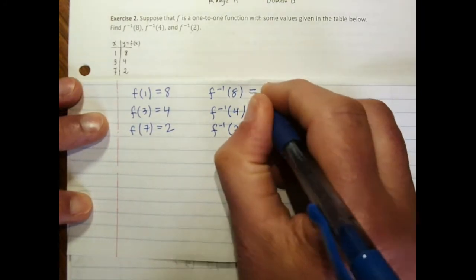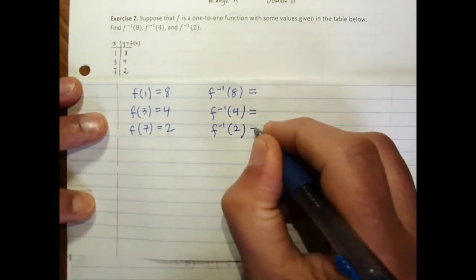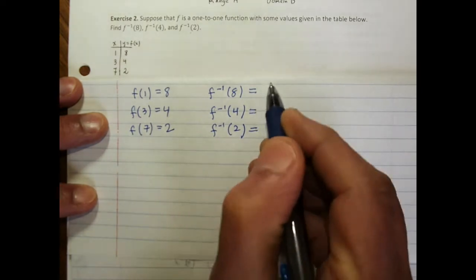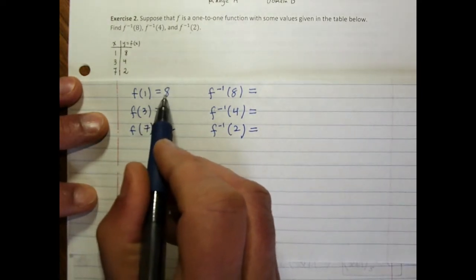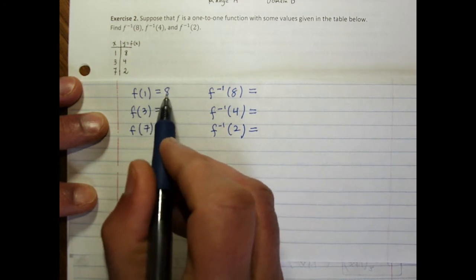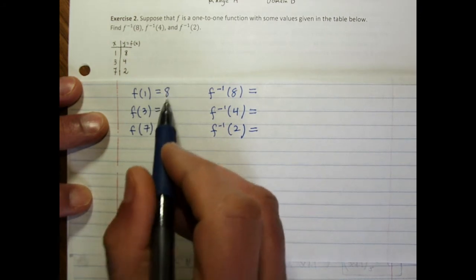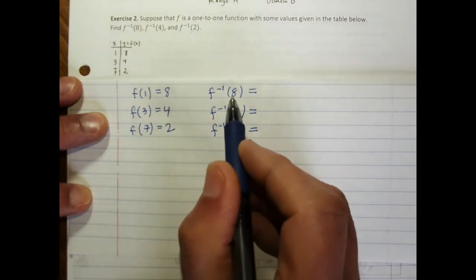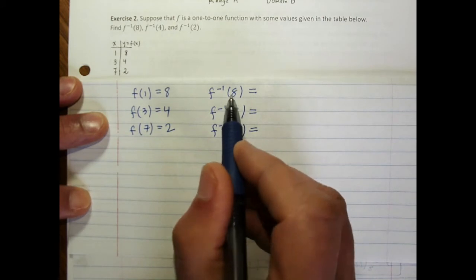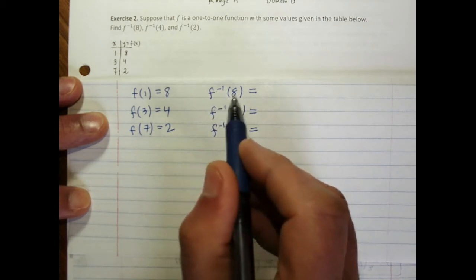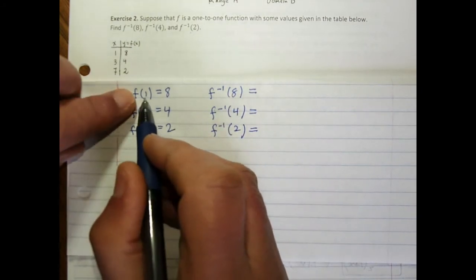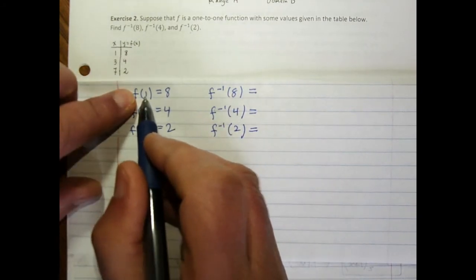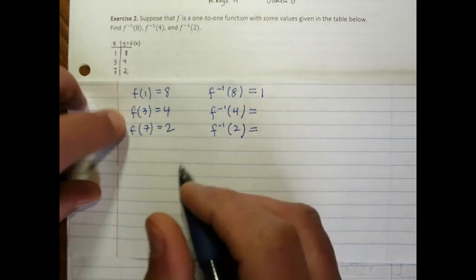There's nothing to calculate here. This is just interpretation. And we're just going to write down the answers here. The output for the f function, like the y values for the f function, become the inputs for the inverse. And what is f inverse of 8 going to be? Well, that's just going to have output that was the input for f. So it's going to be 1.